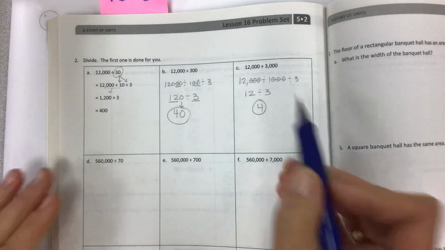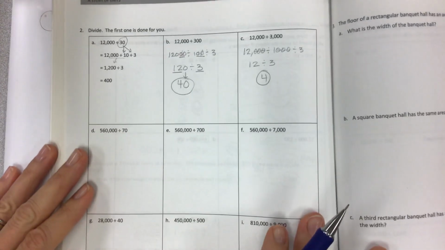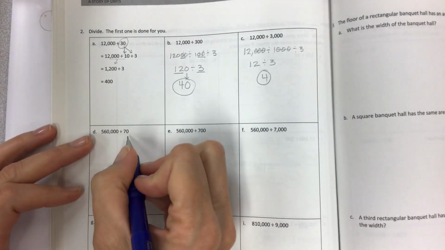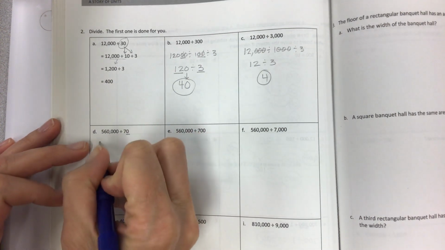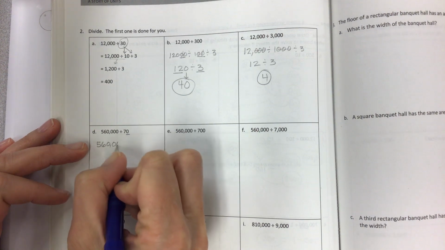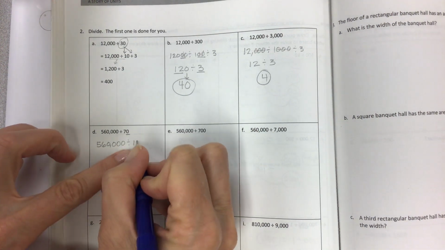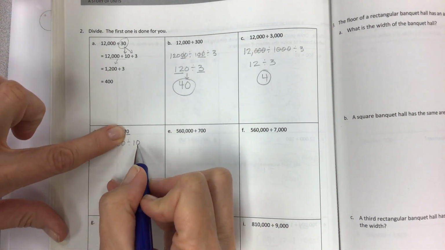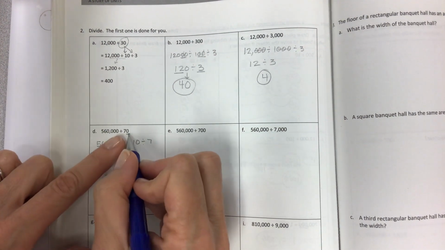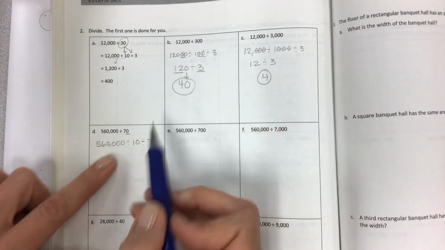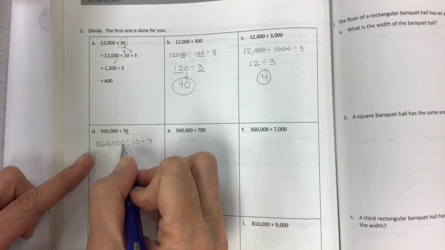Hope that makes sense. I wish you were here so you could ask questions. Like, hey, what are you doing? Here is a 70. So I'm going to take this big number, divide it by only 10. I only have 1 0, so I can only use 10. And then the 7. Okay, so we're taking out the 10, 100, or 1,000. So take out 1 0.